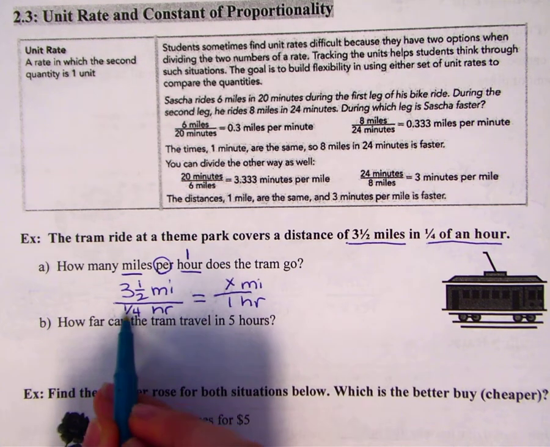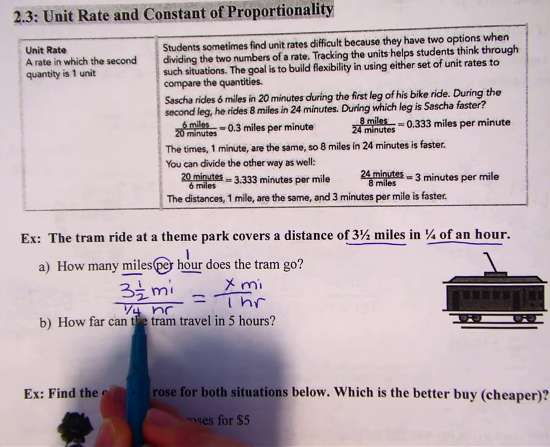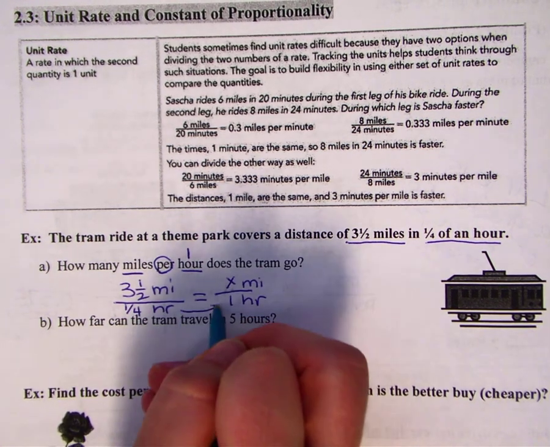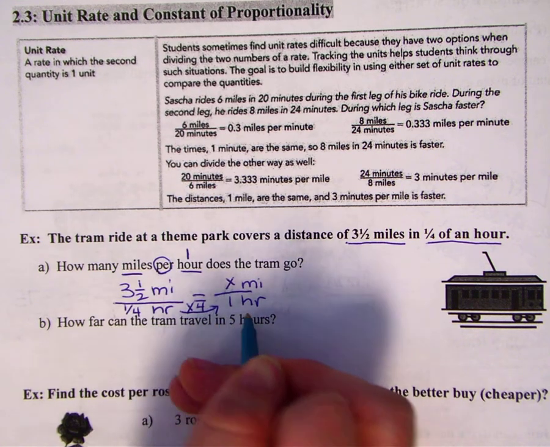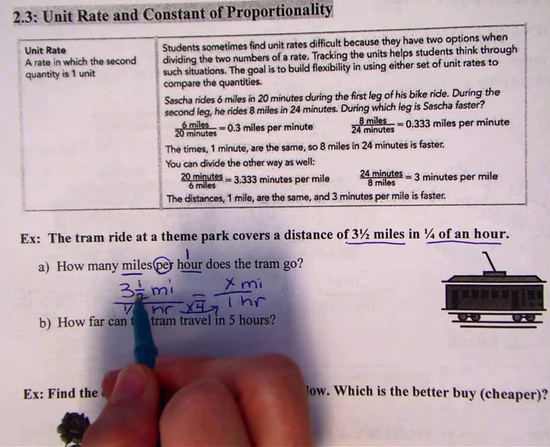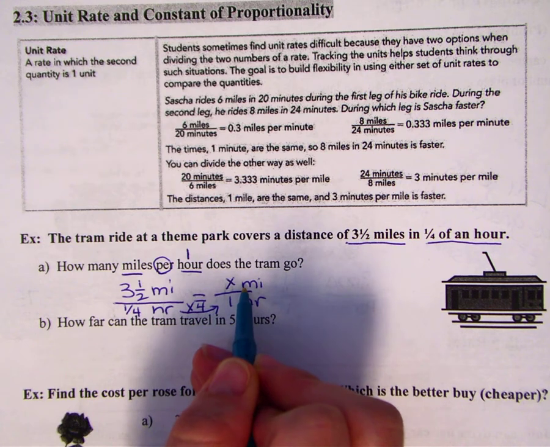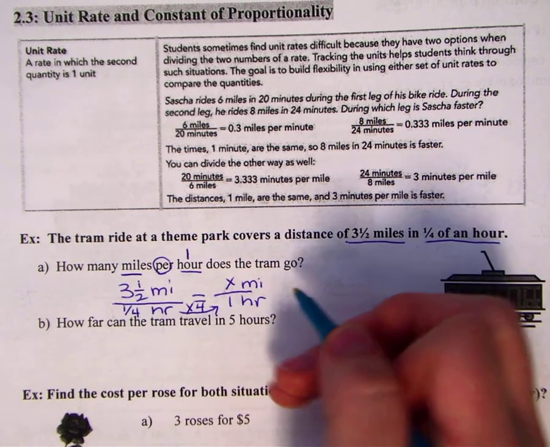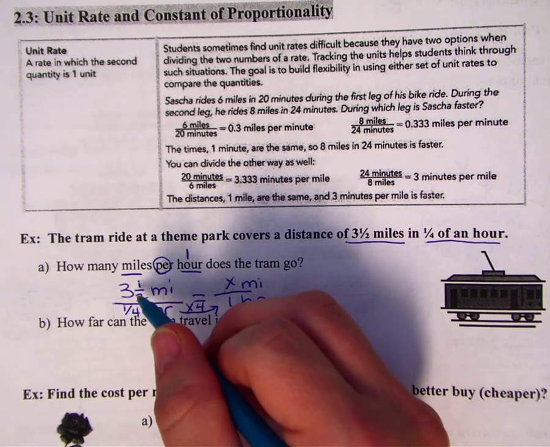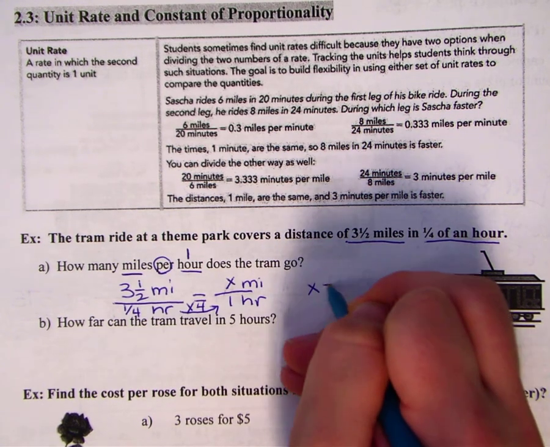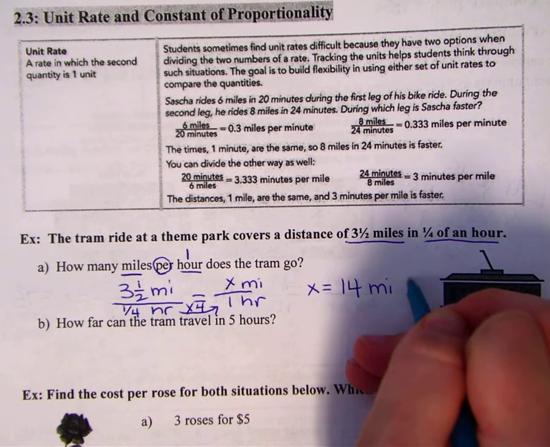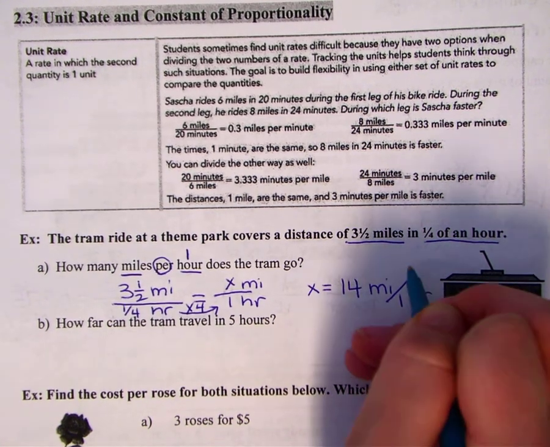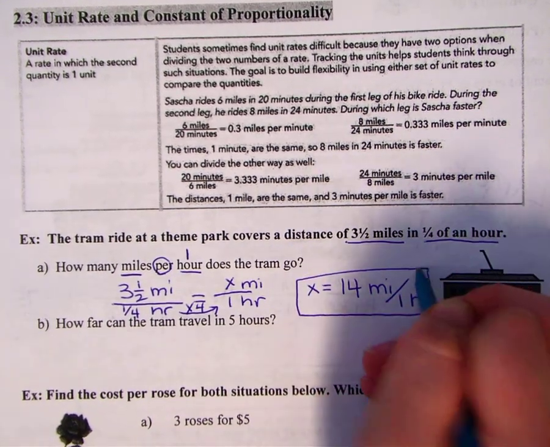So when we think about it this way, we're thinking a quarter of an hour into an hour. Well, it takes 4 quarters to make an hour. So that's like taking this times 4, right? A quarter times 4 would give you 1 hour. So we can just take the 3.5 times 4 to get our answer for X. So if we take 3.5 times 4, let's see, 2 3.5s would be 7. So X then would be 14 miles per 1 hour. And that would be your unit rate then.